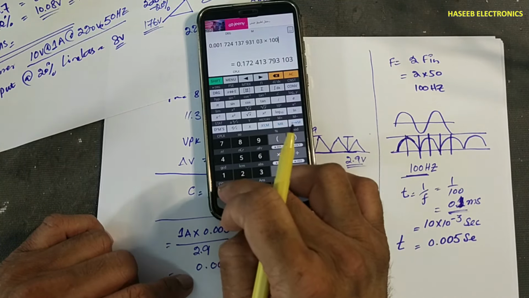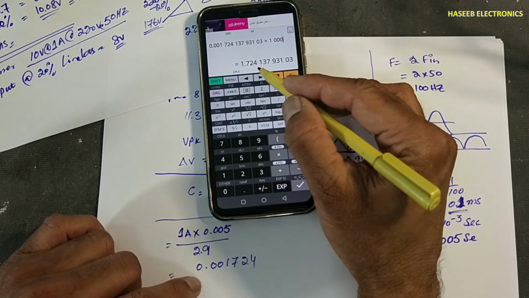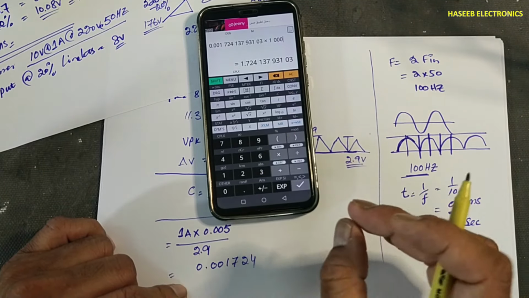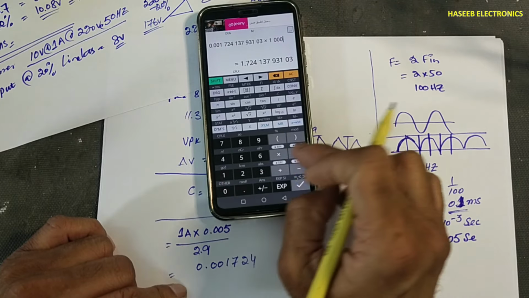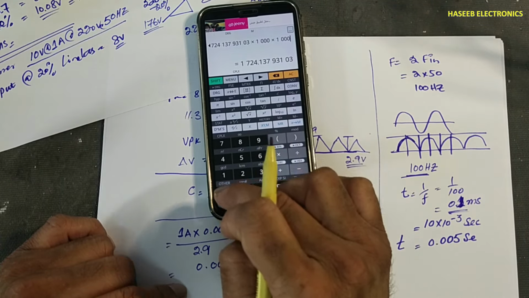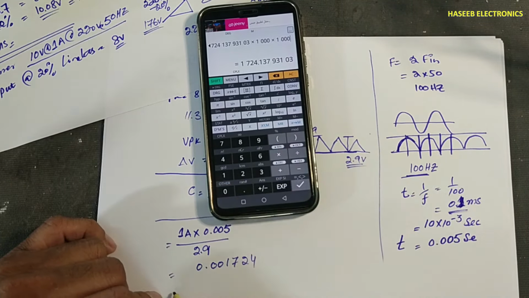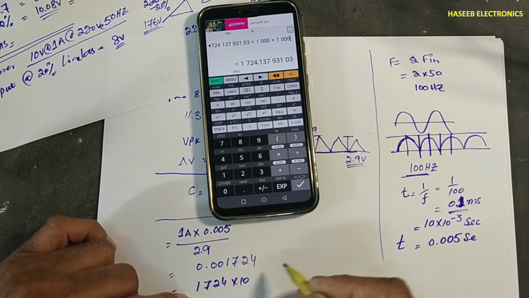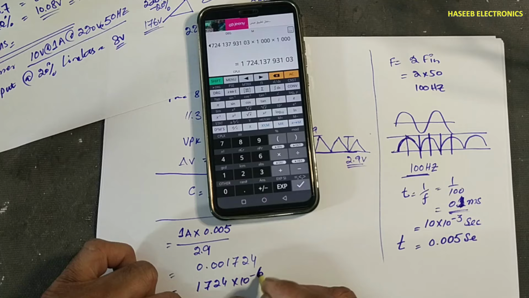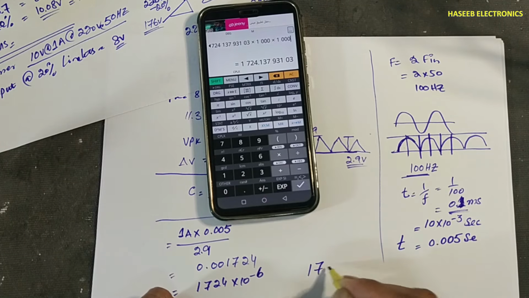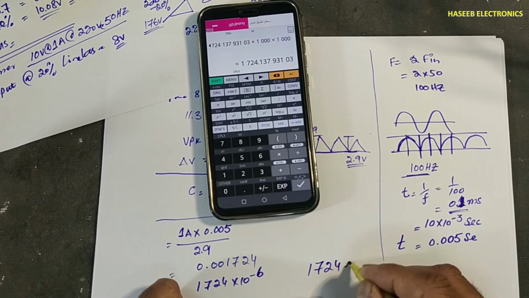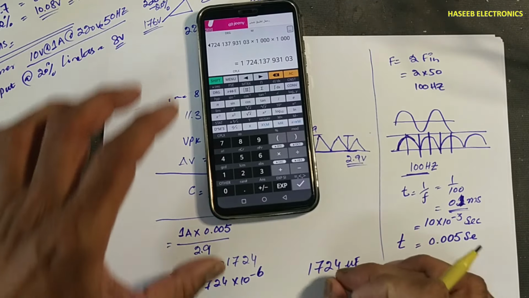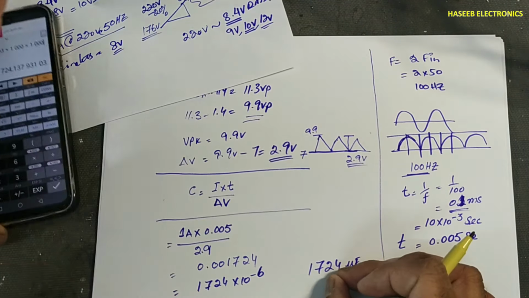Multiplied by 1000, it is 1.724 millifarad, but our capacitor is always in microfarad. Again multiply with 1000, it is 1724 times 10 raised to power minus 6, or 1724 microfarad. This is the calculated capacitor value.